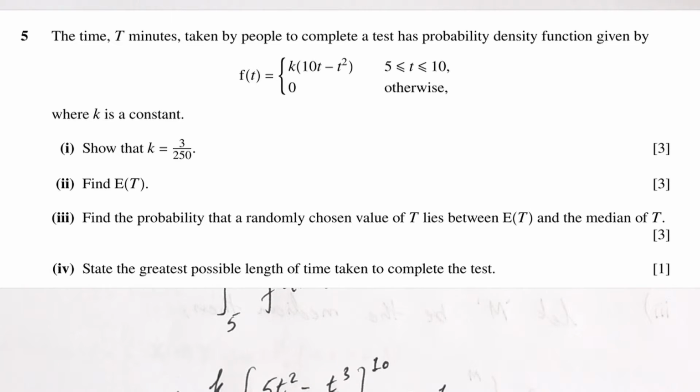The second question is asking us to find the expectation value of the time. The third question is asking us to find the probability that a randomly chosen value of t lies between the expectation of time and the median of the time value. And of course, in the fourth question, we're asked to find the greatest possible length of time taken to complete the test.